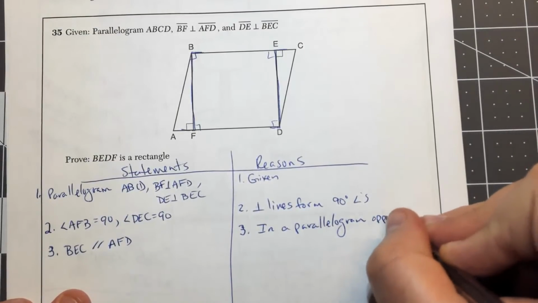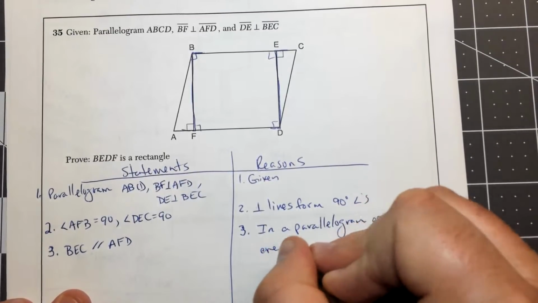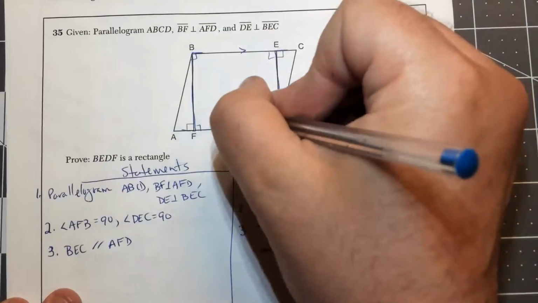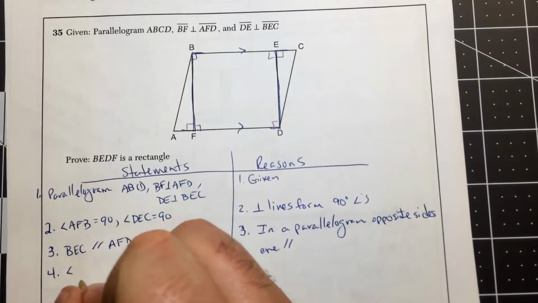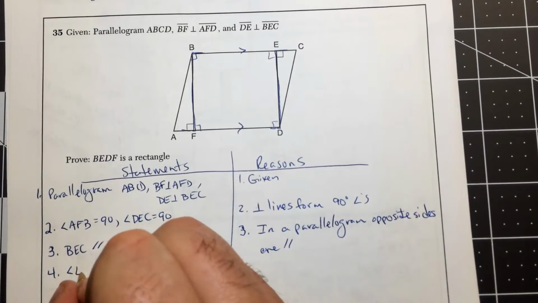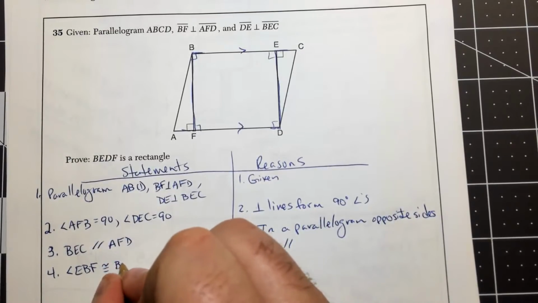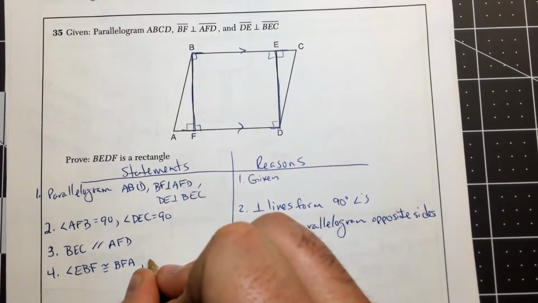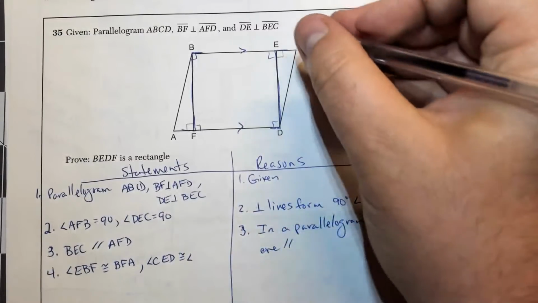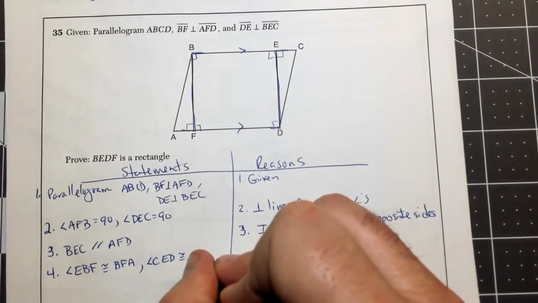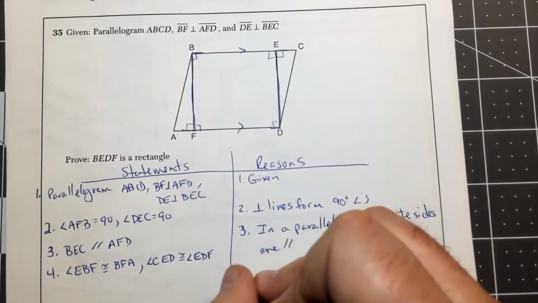And this is because in a parallelogram, remember, don't abbreviate. Opposite sides are parallel. All right. And so now that they're parallel, I can use my alternate interior angles. So we're going to do angle EBF is congruent to angle BFA. And we have on the other side angle CED is congruent to angle EDA or EDF. It's up to you. We'll go F.